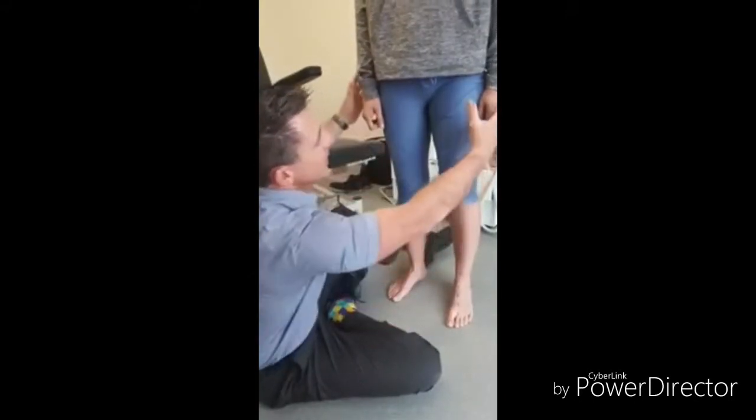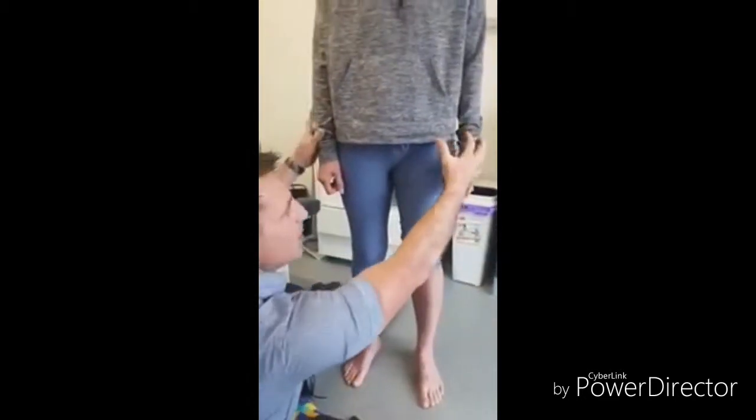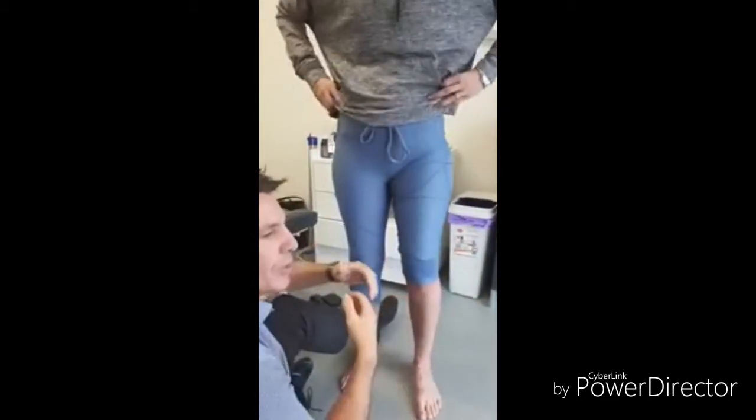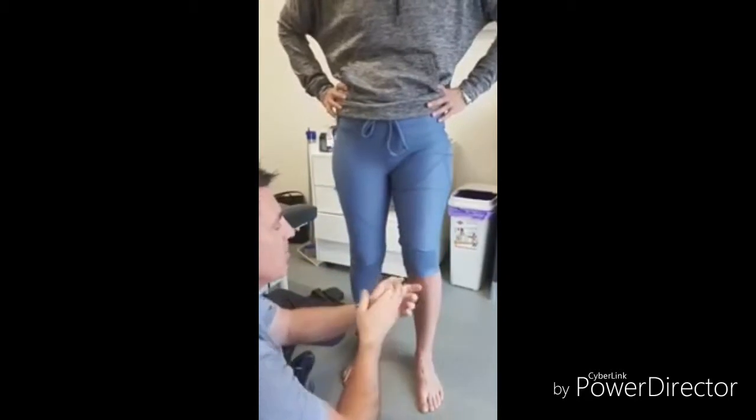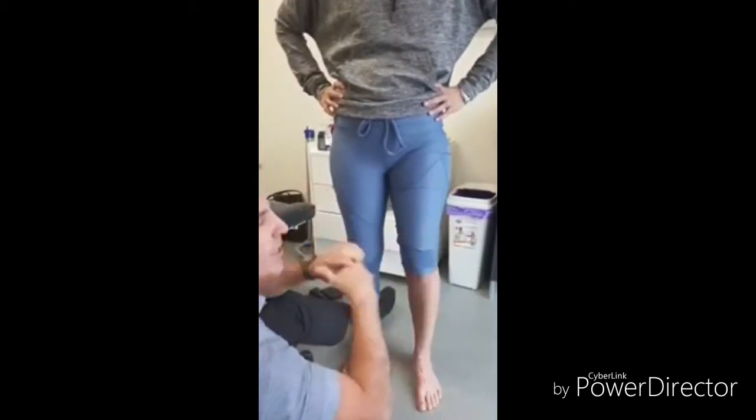Further up the body, we get the hips. As the knee rotates internally, the hips rotate as well. Again, similar to the knee, the hip joint is not sitting in the right spot, so there's wear and tear at the hip joint.